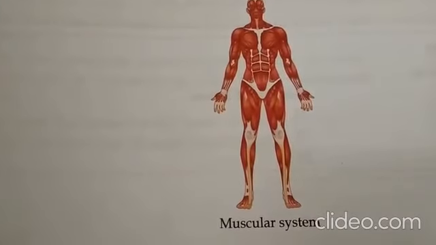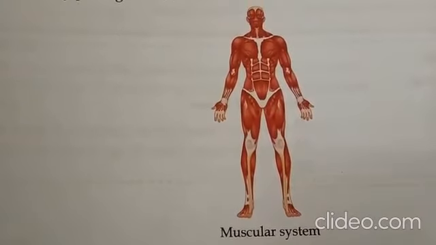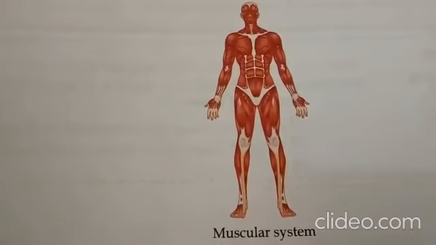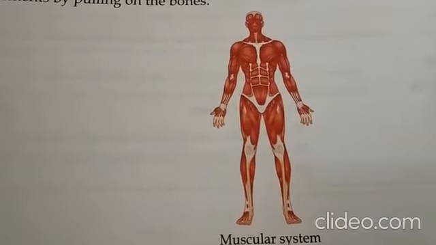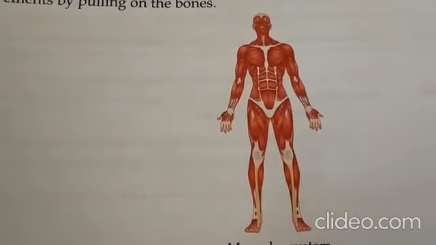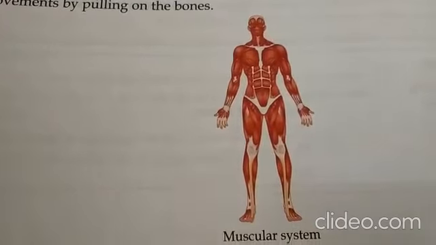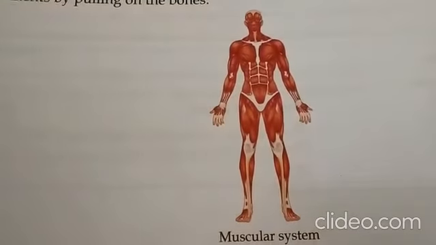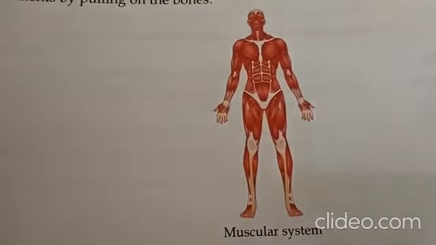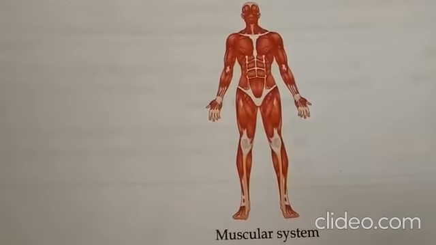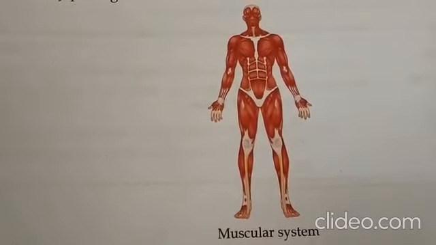Then we have cardiac muscle. They are also involuntary muscles. They are very tough muscles. These involuntary muscles are not in our control. Can you ask the heart to stop? No, we cannot make the heart stop. So those muscles which are not in our control are called involuntary muscles.